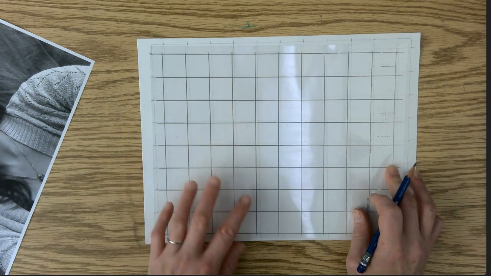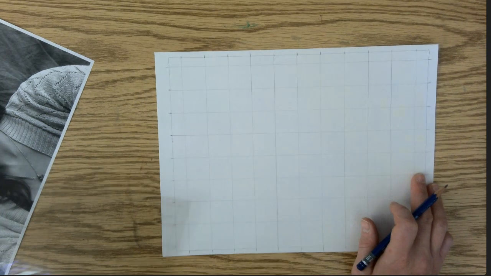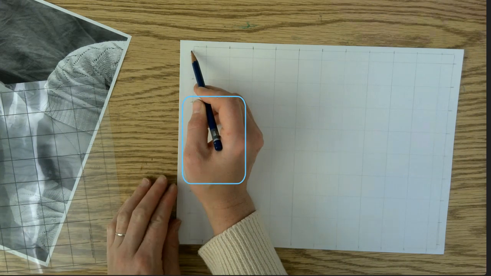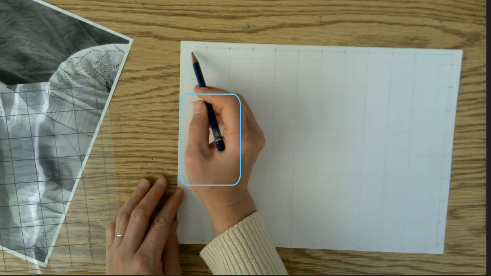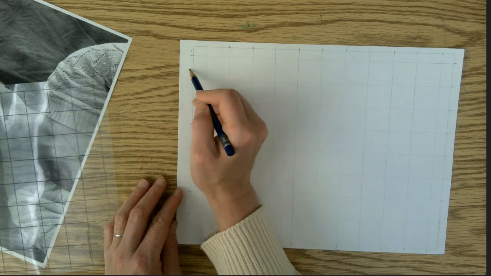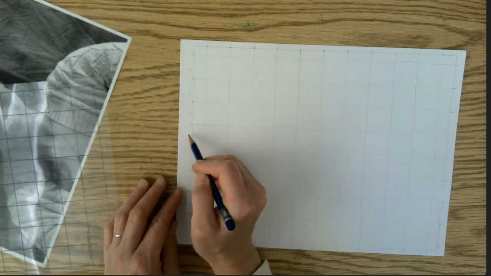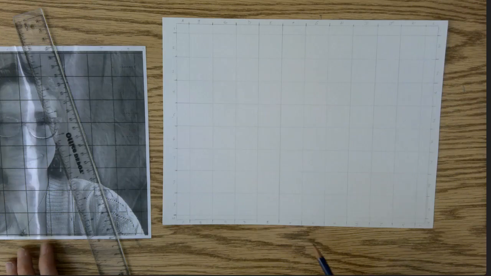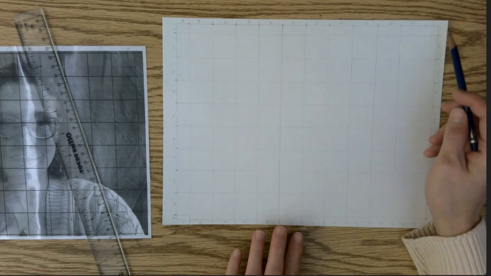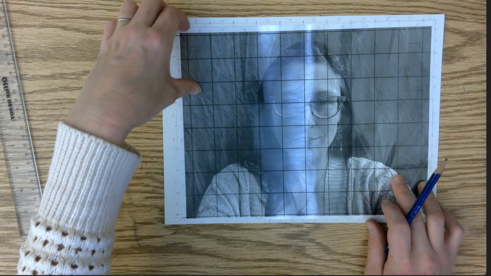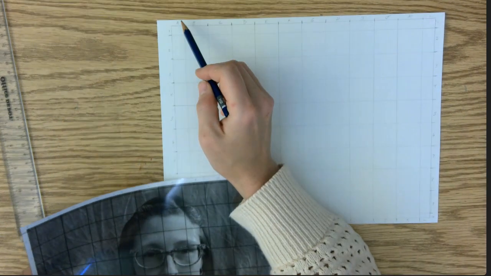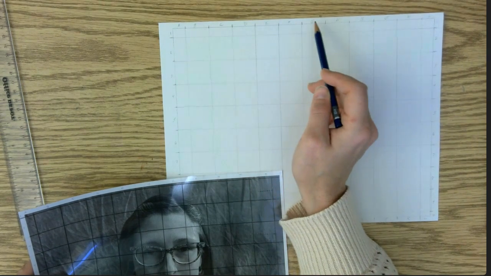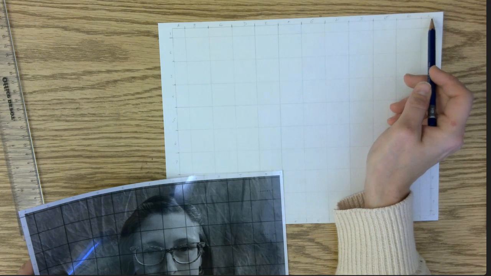Next thing that we are going to do is we're going to number and letter the rows and the columns. So starting at my top row, which is just like a half a row, 1, 2, 3, 4, 5, 6, 7, 8, 9. Finished off with 10. I numbered over here. Then I'm going to do letters along the top. A, B, C, D, E, F, G, H, I, J, K, L.